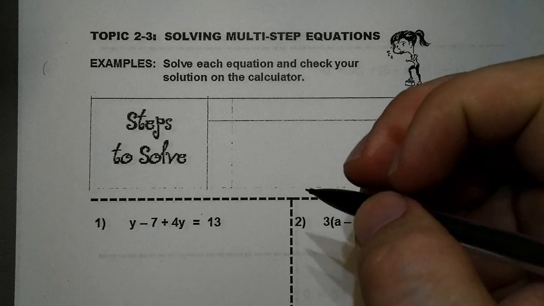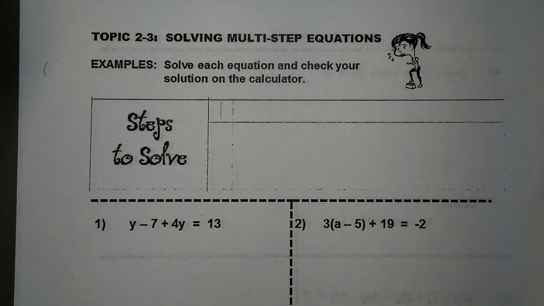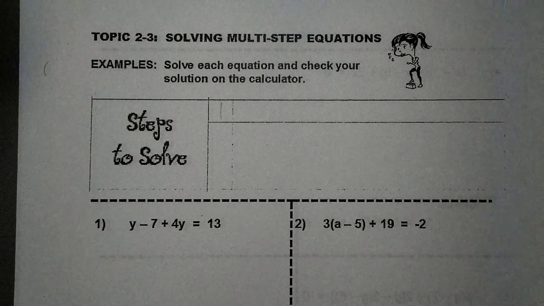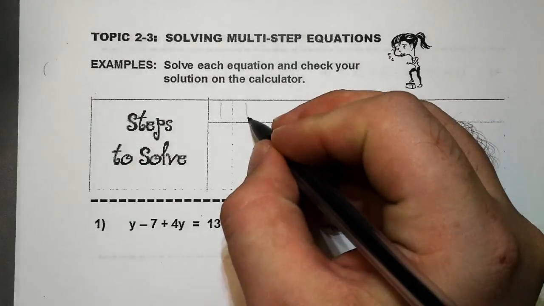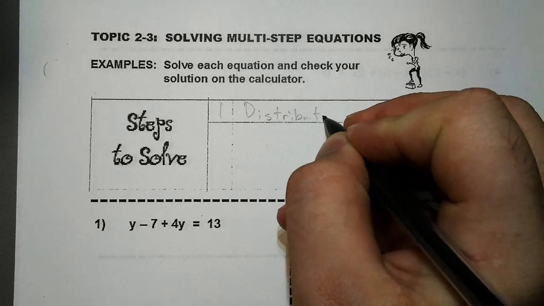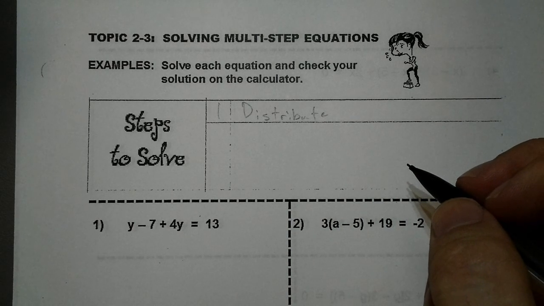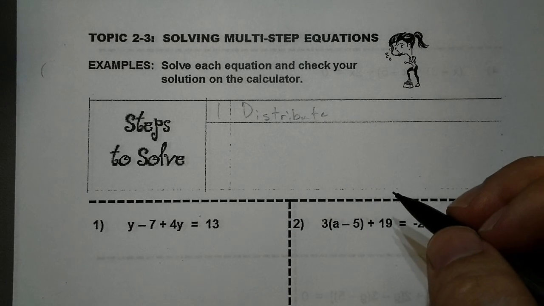The first step we're going to do whenever we have multi-step equations is to distribute, but that's only if we need it. Not every problem will have distributing. Remember, it's got to have parentheses for that.